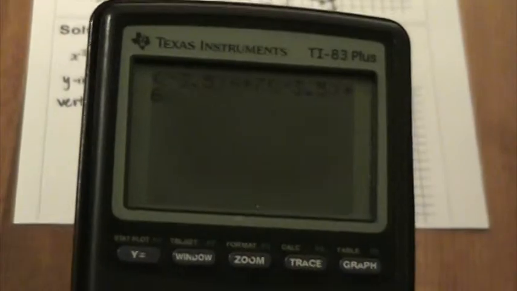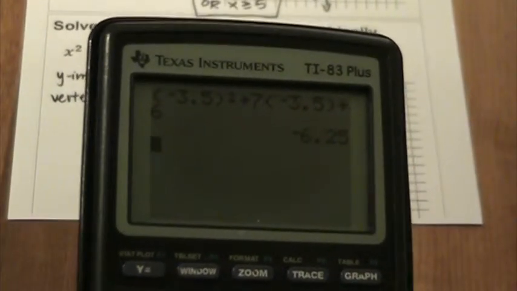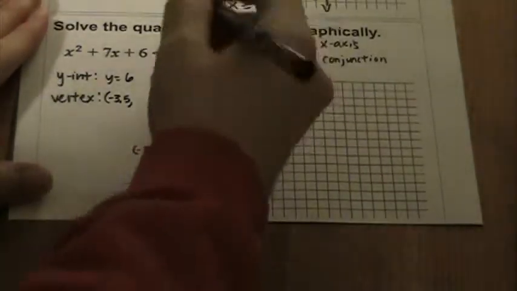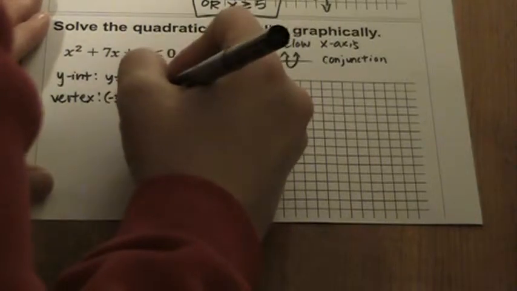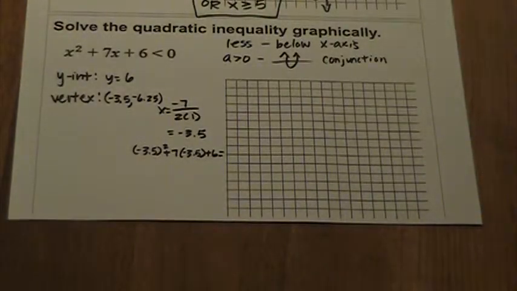So entering it in my calculator exactly how I have it written, if I press enter, I get negative 6.25. And again, because this is a graph, decimals are easier to work with, but also because it's a terminating decimal, it's not irrational. It doesn't continue or repeat. We can leave it as a decimal.